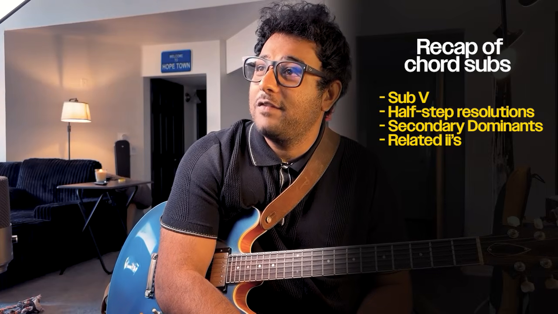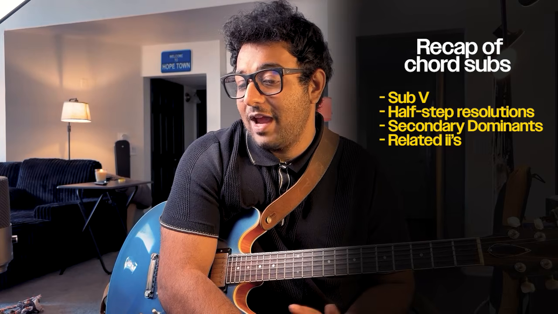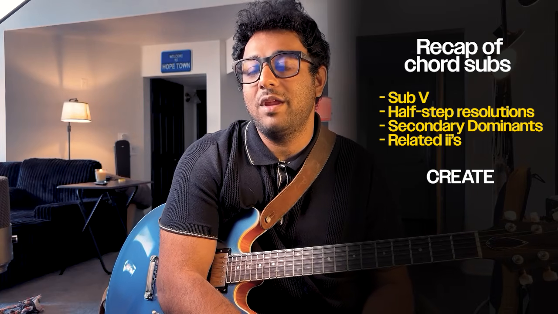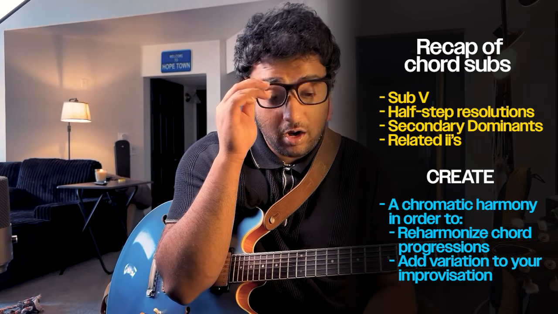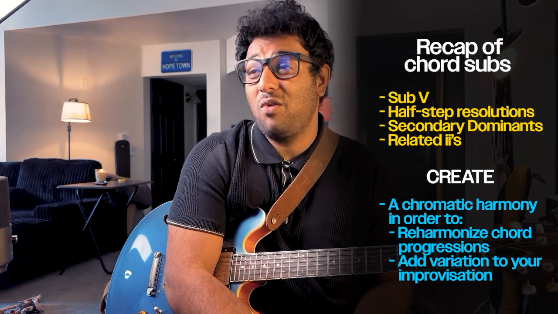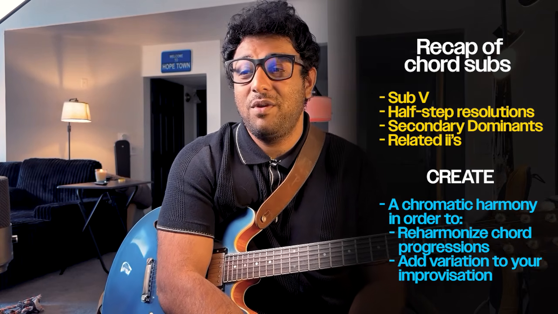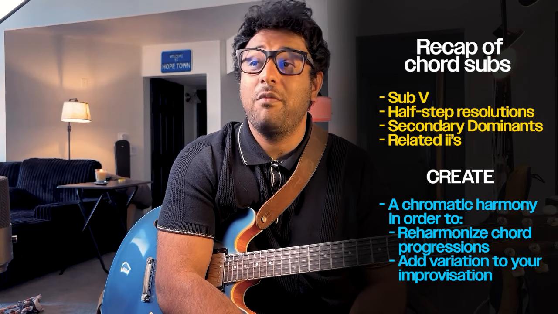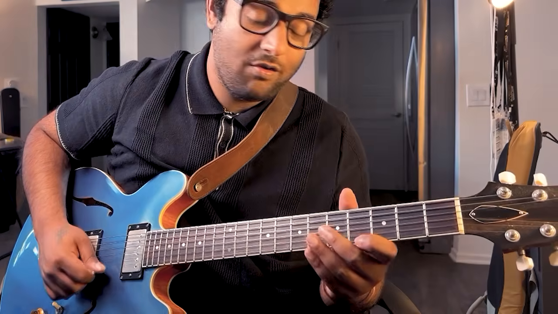Isn't that cool? As you can see, these sub-fives and the use of these half-step resolutions and secondary dominants and related 2s create a very beautiful chromatic harmony that you can use in your playing, not only to reharmonize chords, but also to improvise on top of things. For example, if I have a 2-5-1 in the key of C, now I can highlight that D flat 7 chord resolving to C major. Check it out, that's what it sounds like.